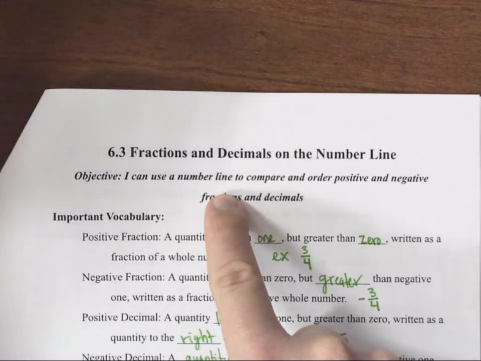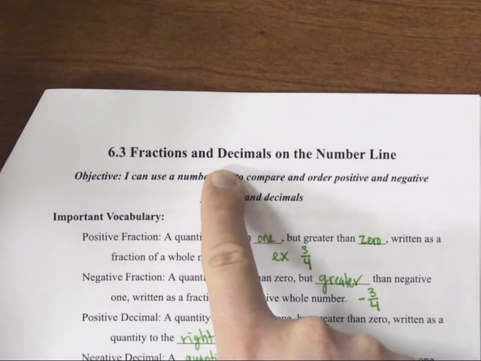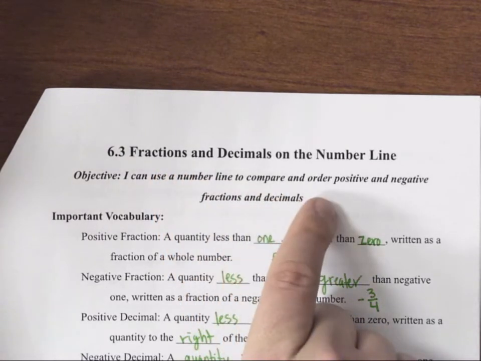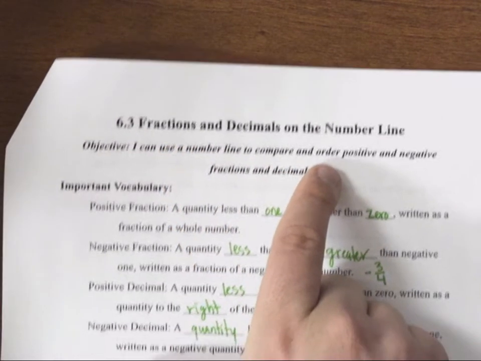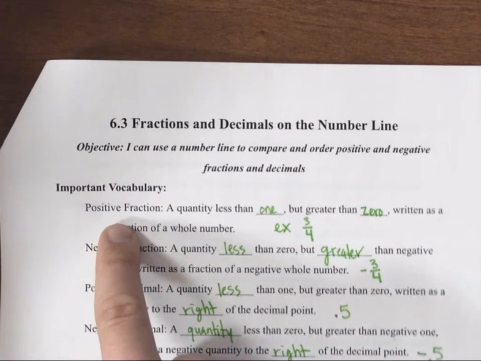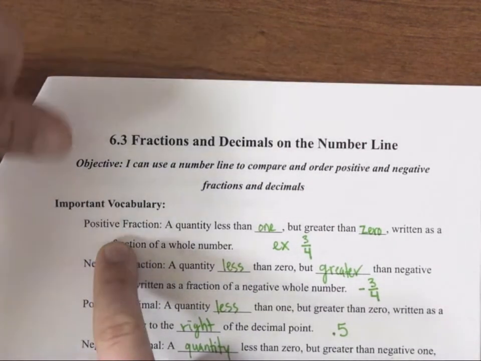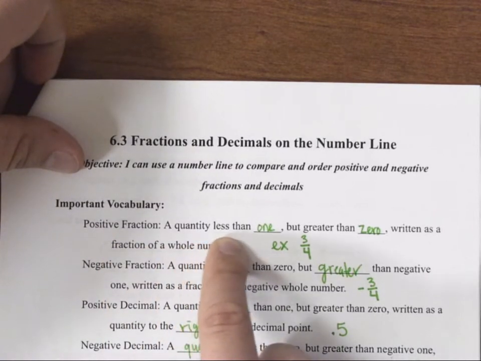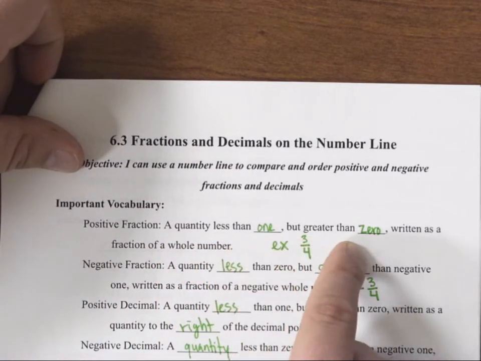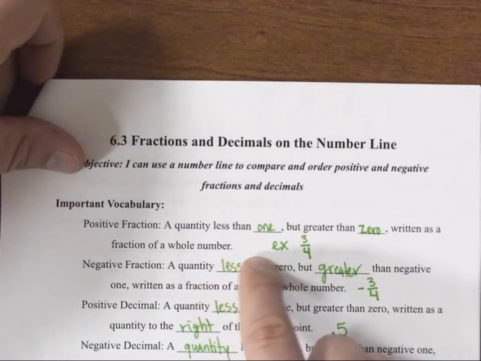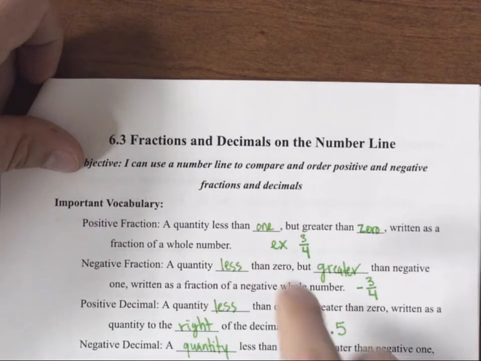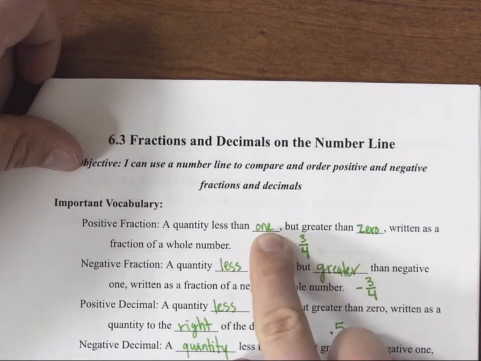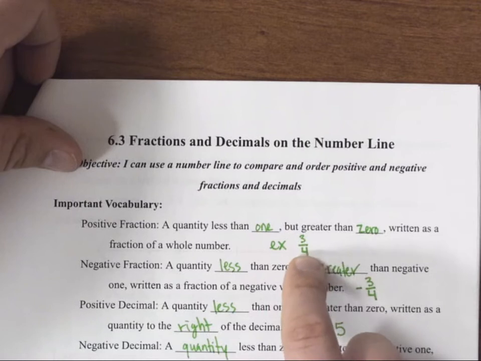from least to greatest, now we need to start to be able to work with decimals and fractions also on a number line and be able to order them from least to greatest. So, important vocabulary for today. A positive fraction. What is a positive fraction? A positive fraction has a quantity less than 1 but greater than 0, written as a fraction of a whole number. For example, 3/4 would be a positive fraction because it is less than 1, but it is greater than 0.